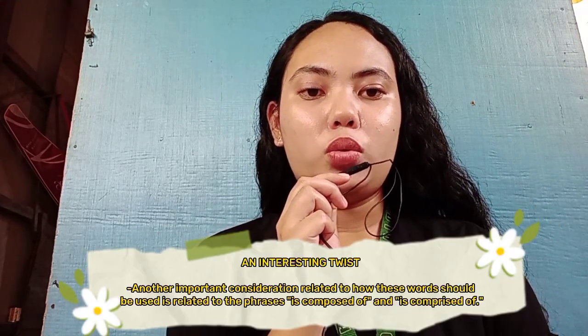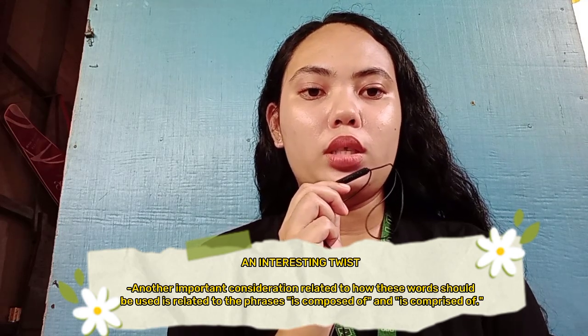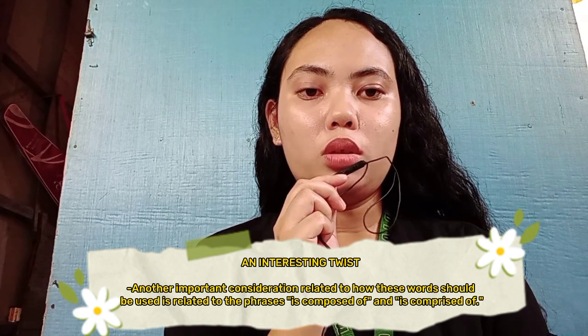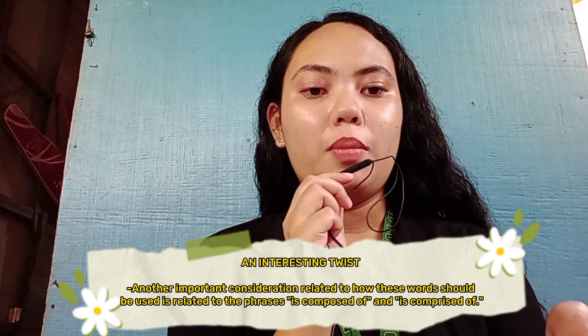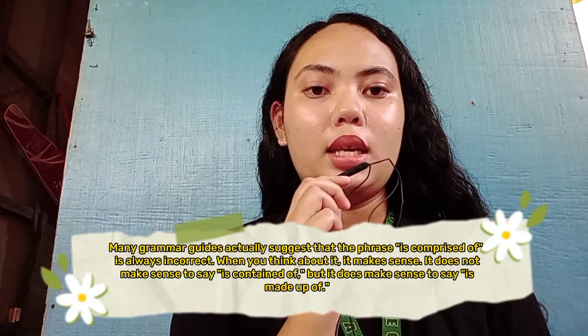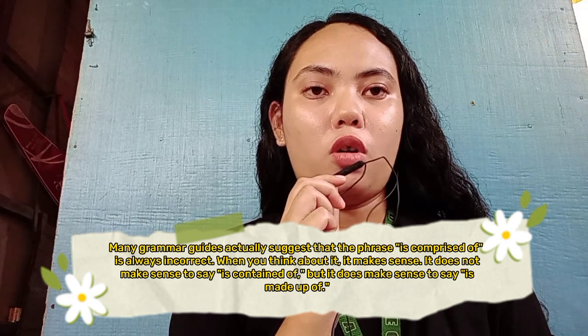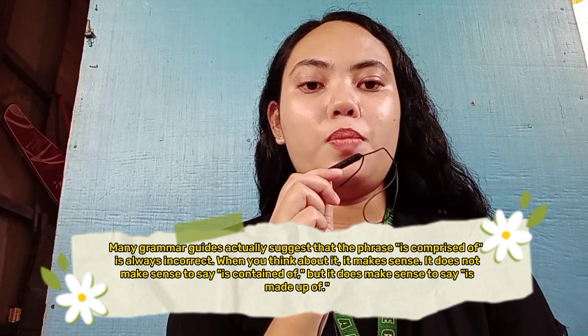An interesting twist. Another important consideration related to how these words should be used is related to the phrases is composed of and is comprised of. Many grammar guides actually suggest that the phrase is comprised of is always incorrect. When you think about it, it makes sense.